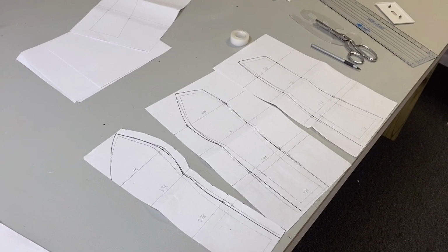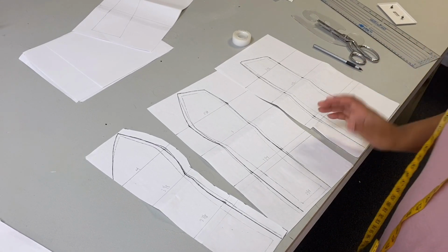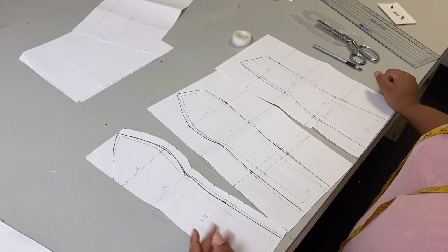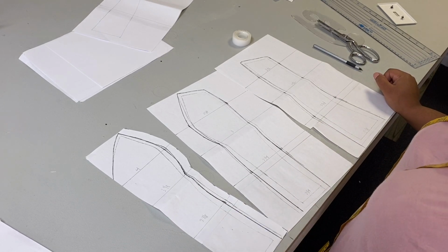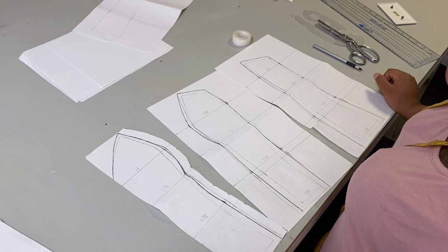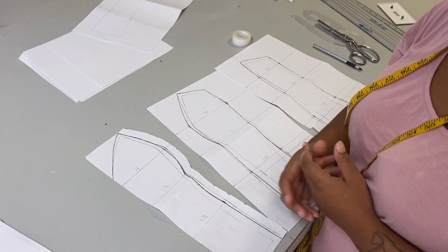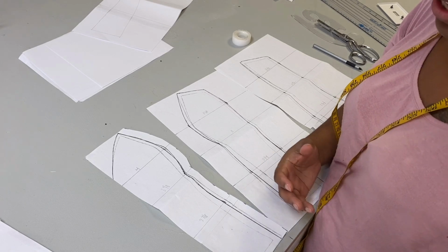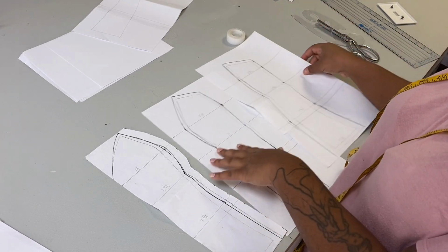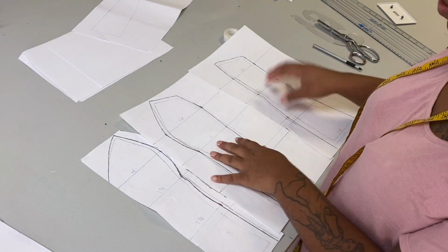Okay, so I get a lot of questions about how I draft my patterns for my clients because I know in a lot of my videos I show you guys me using the dress form, but today I'm working on an actual client wedding dress, so I decided to go ahead and just turn on the camera and film it. So my starting place is with my corset pattern.